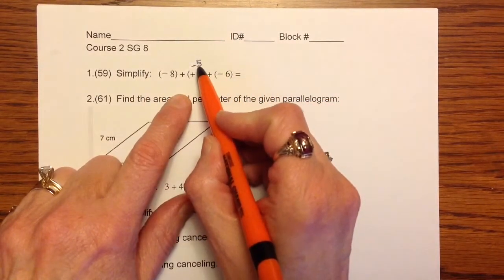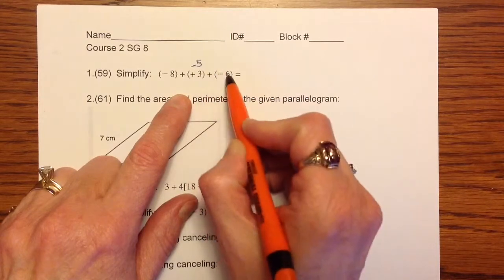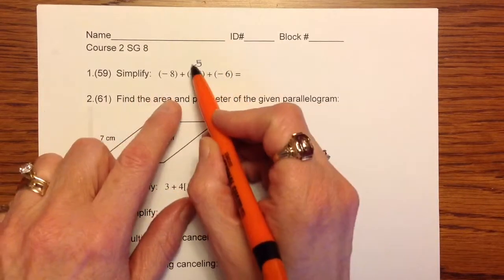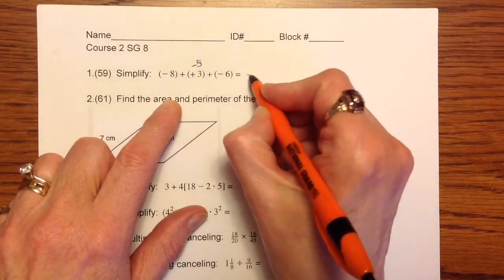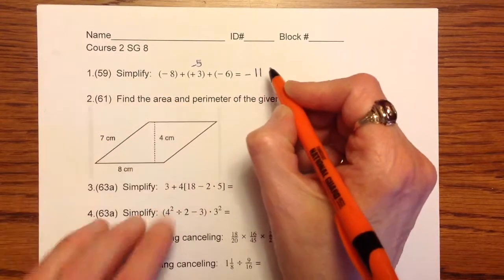Now when I add a -5 and -6, when the signs are the same, the rule is just add. So -5 plus -6 is -11.